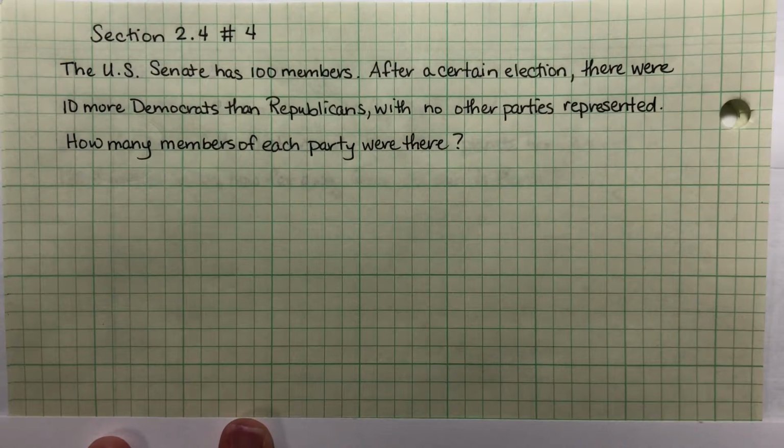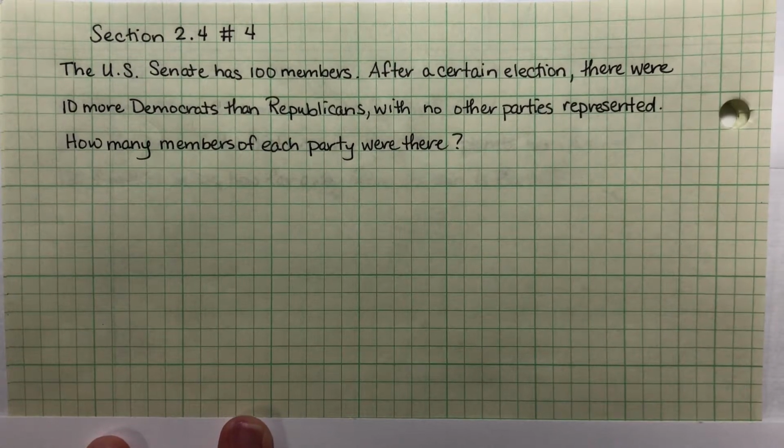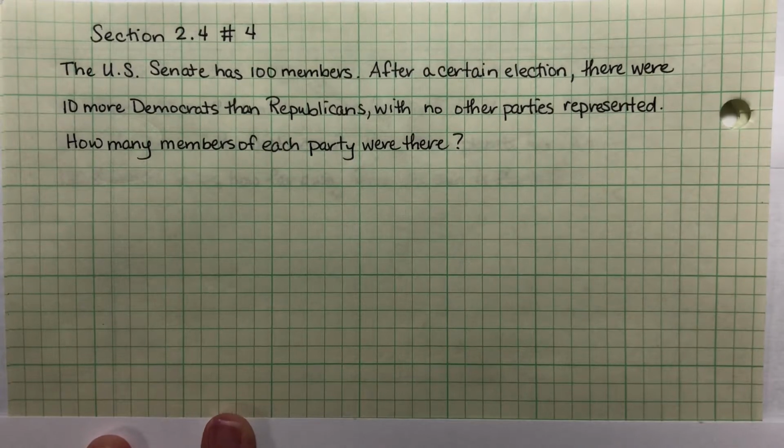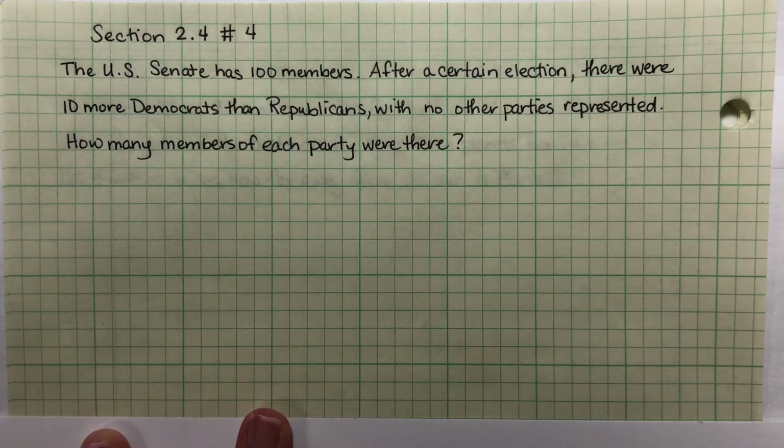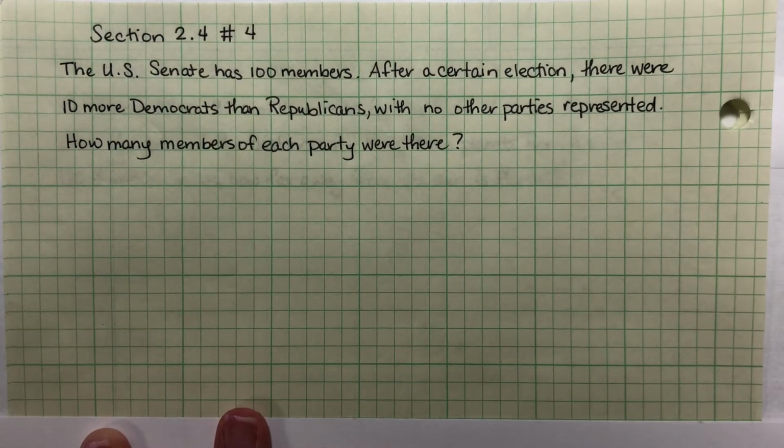This is problem number 4 from section 2.4 homework. This is a real world situation word problem, and that means we have to start really paying attention to whether our answers are reasonable or not. Okay, so let's read the question.